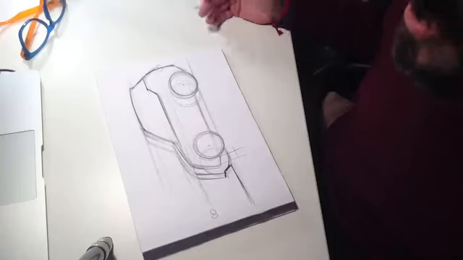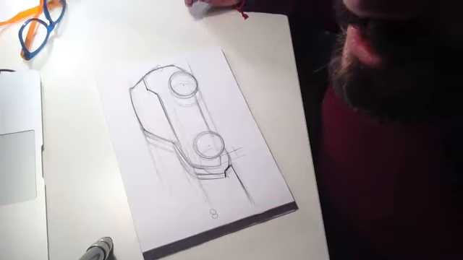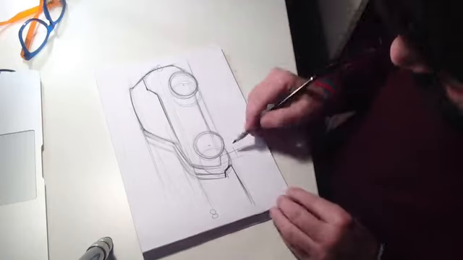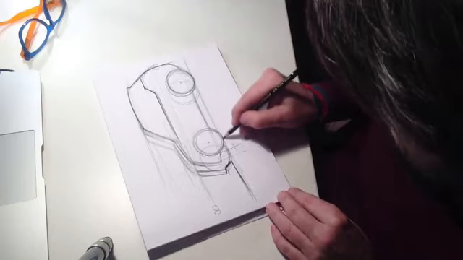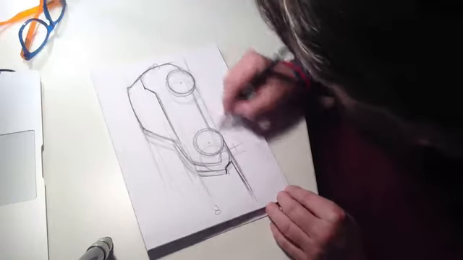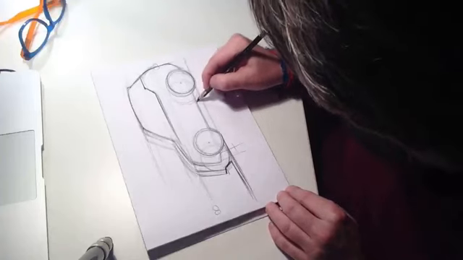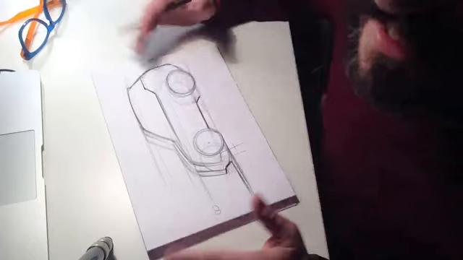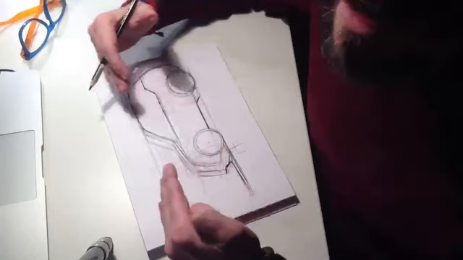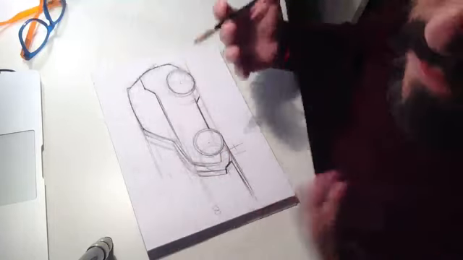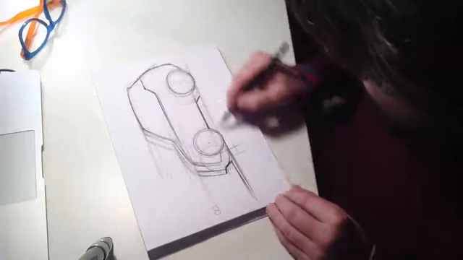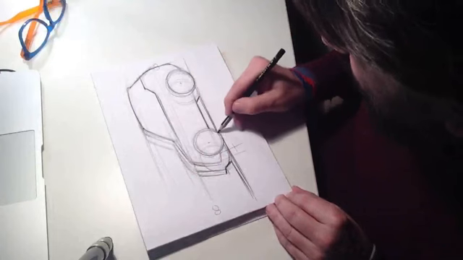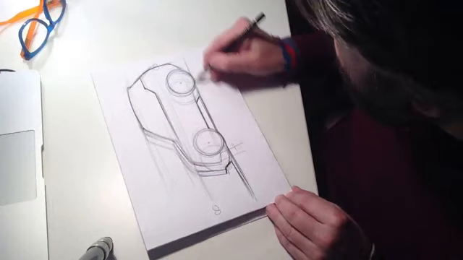Of course, it's not scientifically correct, but it's not important. We are sketching. So I always do this: I start from the bottom and then I go up because it really helps my eyes and my brain to understand, to try not to make too many mistakes, because at the beginning it's always a little bit tricky.